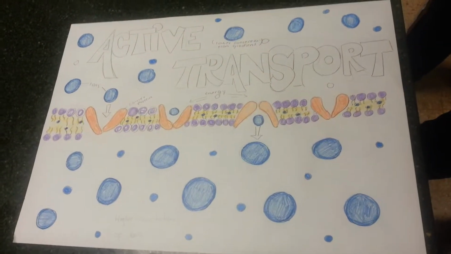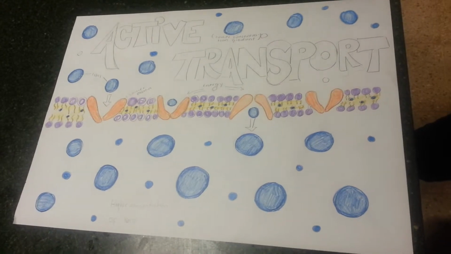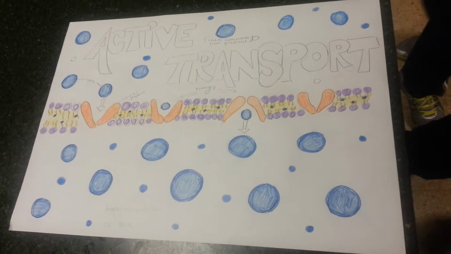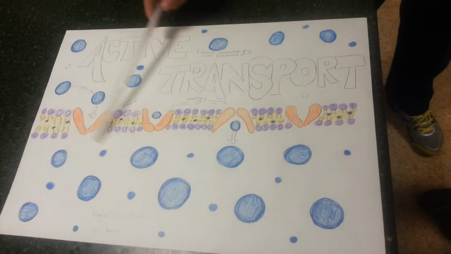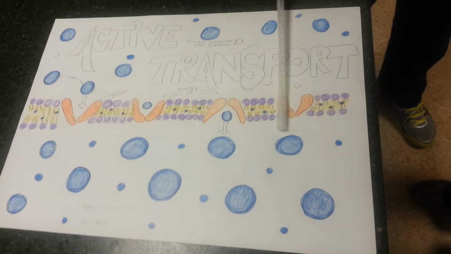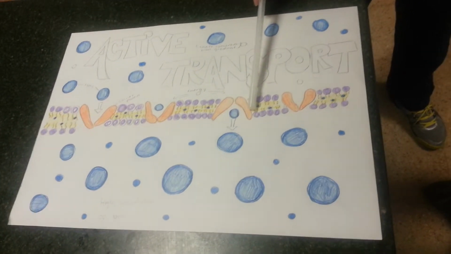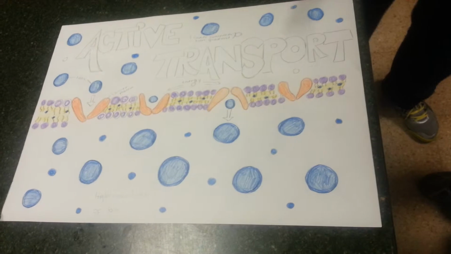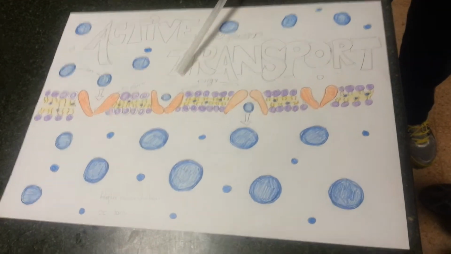Active transport is a movement of particles across the cell membrane against the concentration gradient. This means that active transport subjects go from a low concentration to a high concentration. Active transport has to happen through a transport protein. Transport proteins are proteins in the cell membrane that act for the transportation of objects, especially active transport.